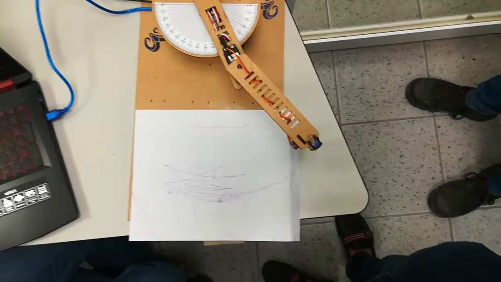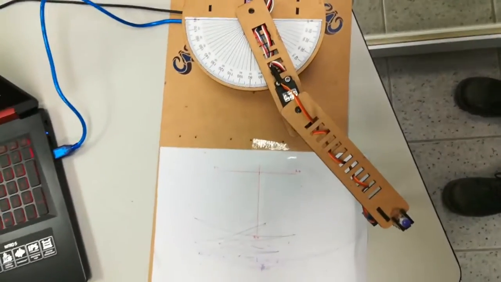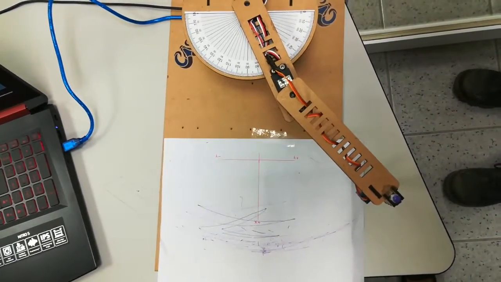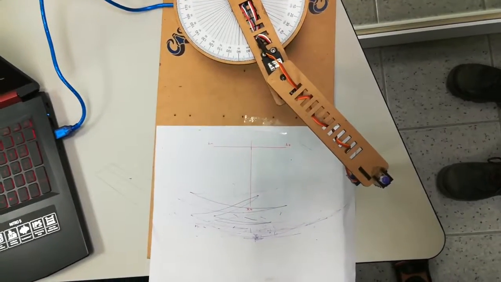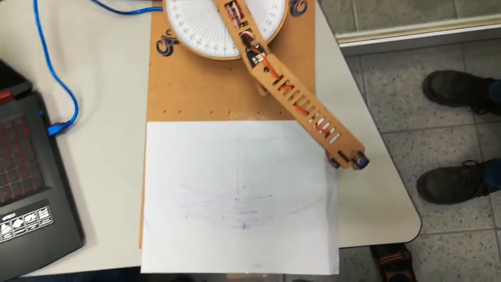Well, as you can see, the error that we are seeing in the first link, that should be 22 degrees, we are actually seeing about 24, 25, so it's an error of 3 degrees.